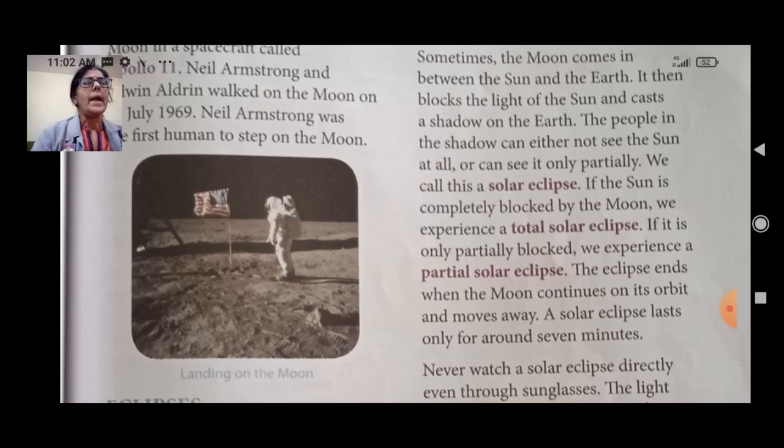The eclipse ends when the moon continues on its orbit and moves away, and the shadow part reduces. A solar eclipse lasts only for around 7 minutes.